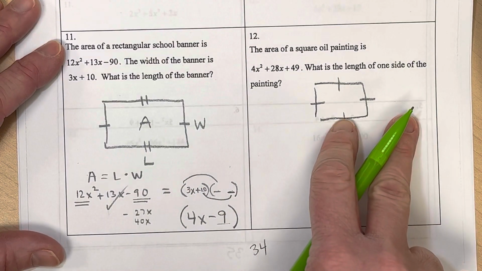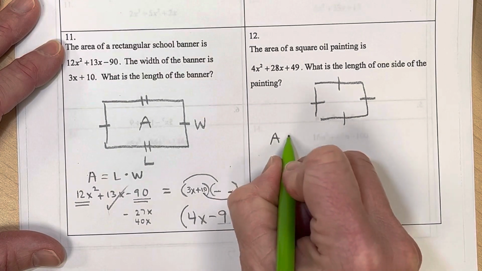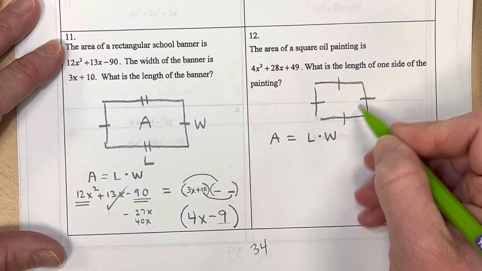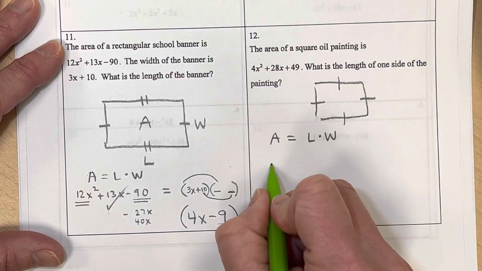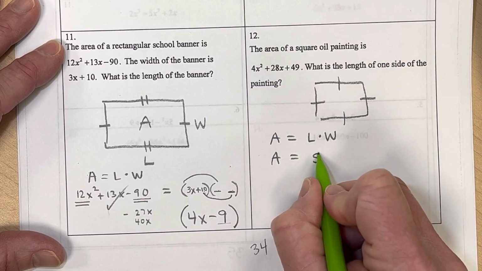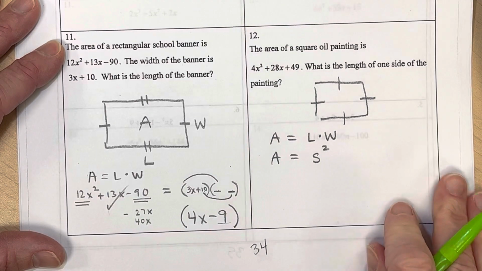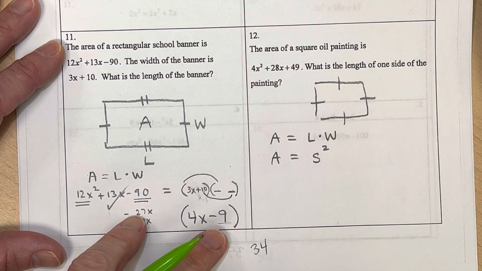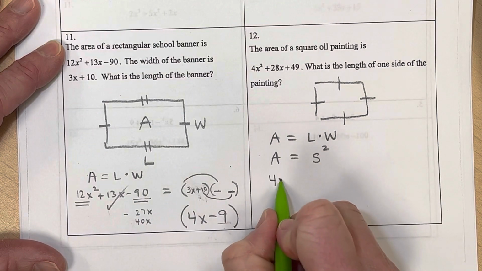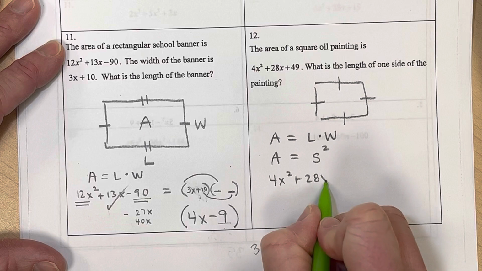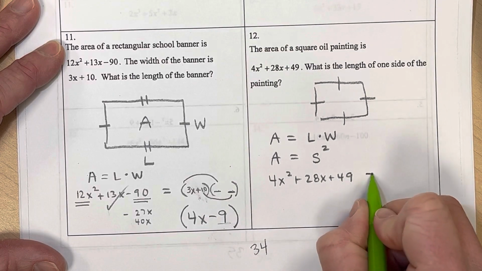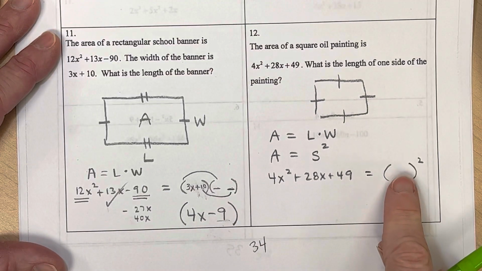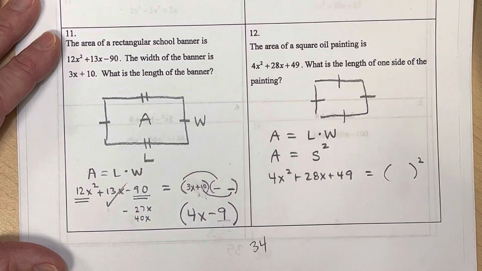Now over here with the square, area is going to be your length times width, but these are going to be the same size because it's a square. So area of a square actually looks more like this. It's a side, one of the sides squared. So your two dimensions here need to be identical, unlike how they were not identical for your rectangle. So 4x squared plus 28x plus 49. This is called a perfect square trinomial because these two dimensions are going to be the same size.